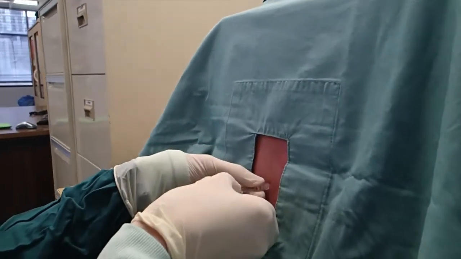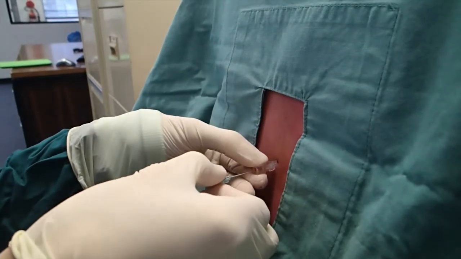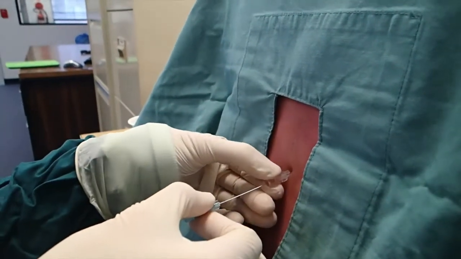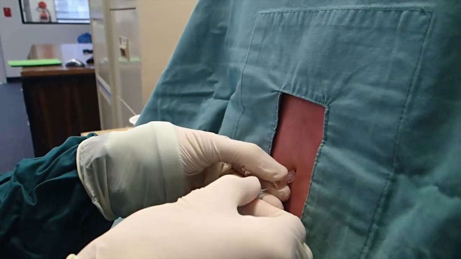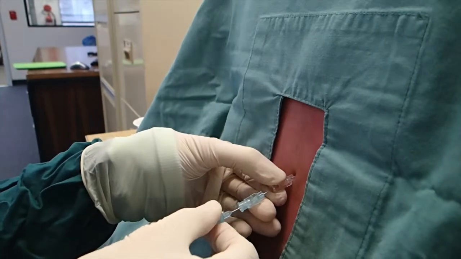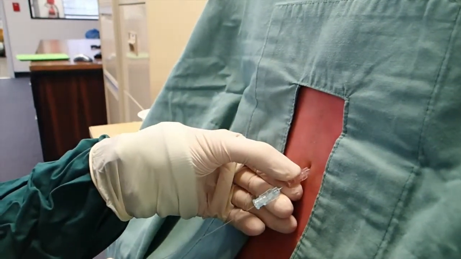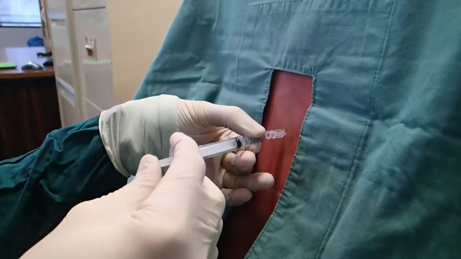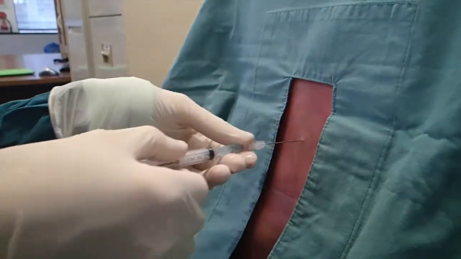I'm going to push, push, push until I feel like I'm going through the ligaments, hitting something hard, so we're going to angle up. Now I feel like I've gone through the ligaments, loss of resistance. So I'm going to pull the introducer out, and that's when you'll see fluid dripping back. Once you've injected all of your local anaesthetic, which I have now, you're going to pull out everything all together.